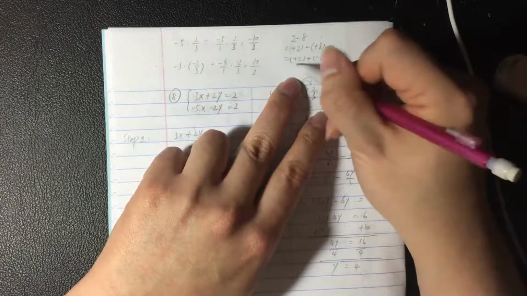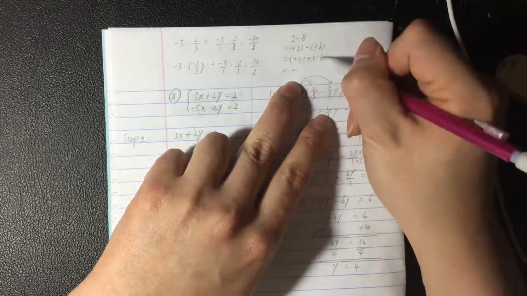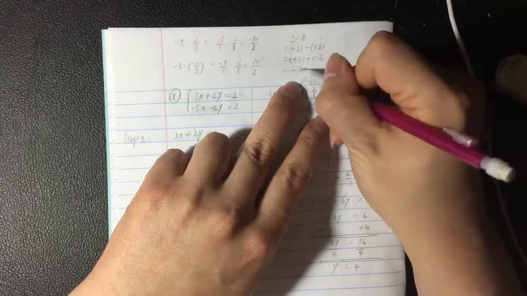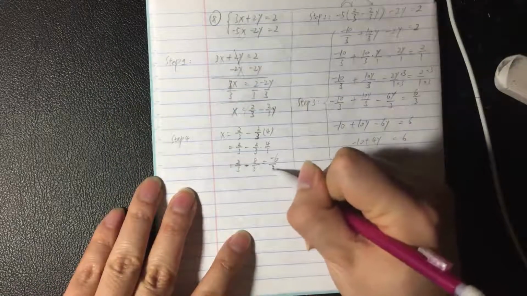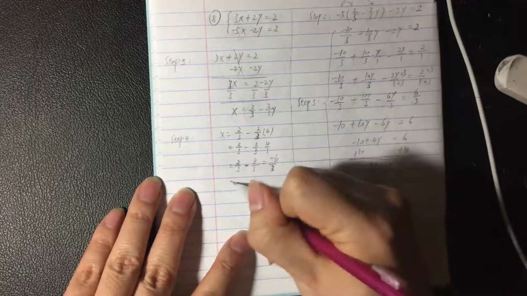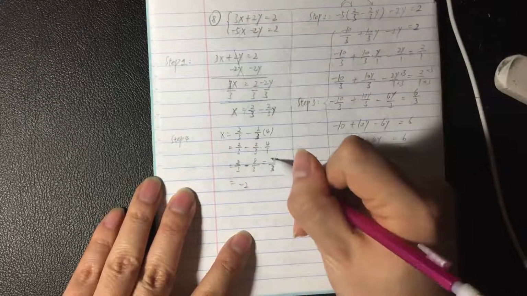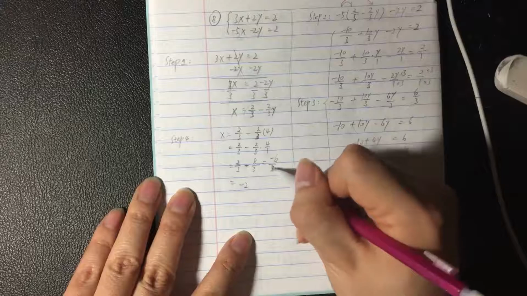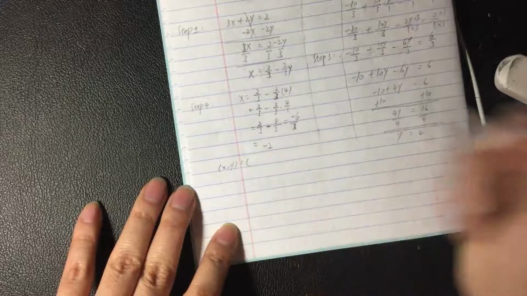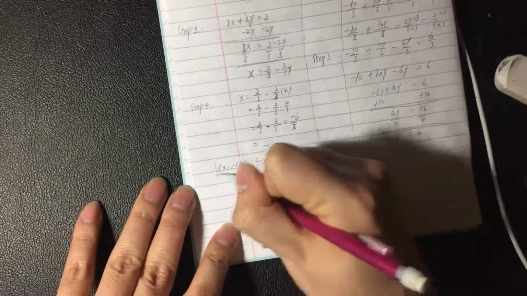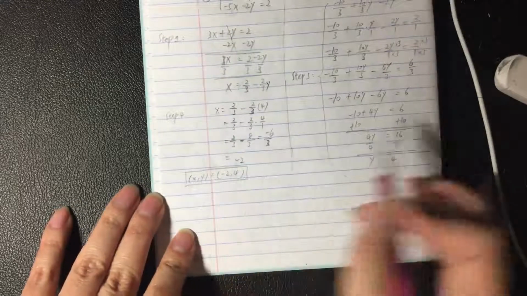When we're adding two numbers with different signs, keep the sign of the number that has the larger magnitude. Then subtract the magnitudes. 8 minus 2 is 6. So 2 minus 8 is negative 6. Negative 6 over 3 is negative 2, since a negative number divided by a positive number is negative. So the final answer, (x, y) equals (negative 2, 4).